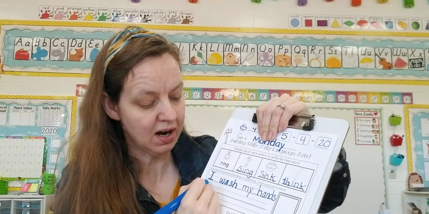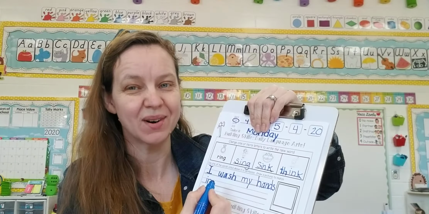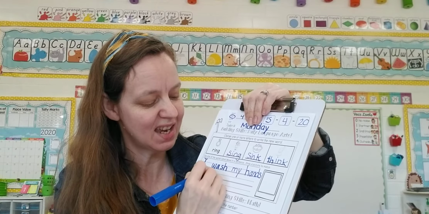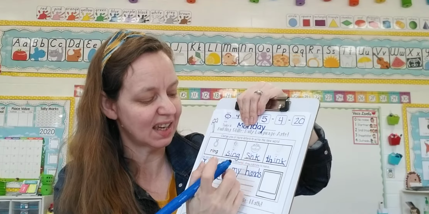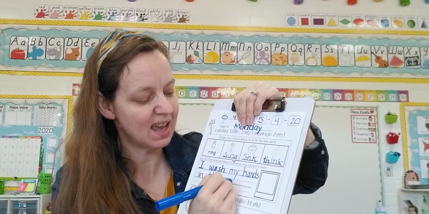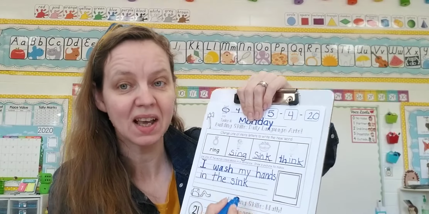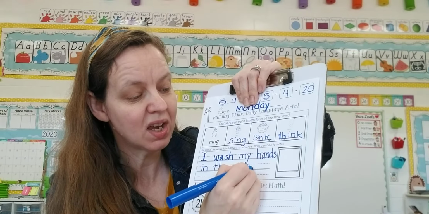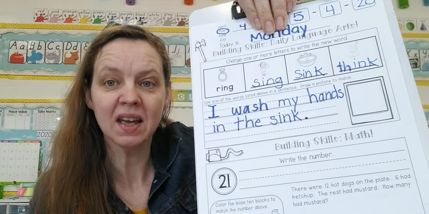Hands. I wash my hands in. That's a sight word. I-N. The. You all know how to spell the. T-H-E. Sink. S-I-N-K. And what goes at the end of a sentence? Period. I wash my hands in the sink.